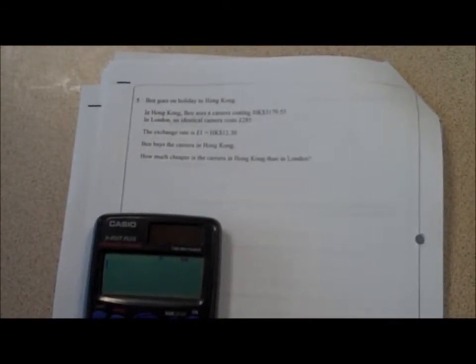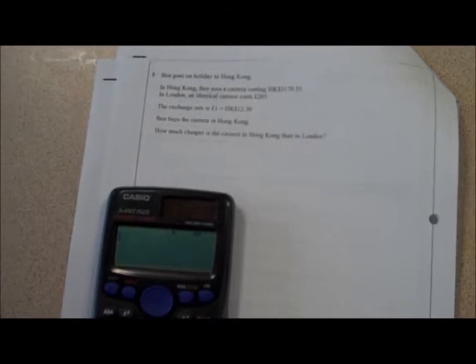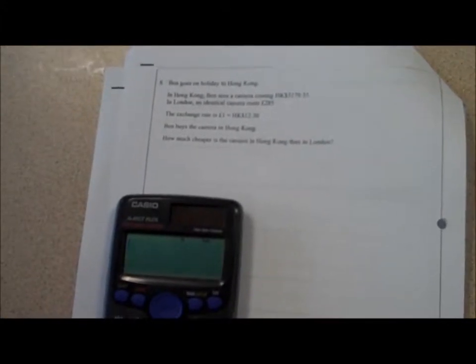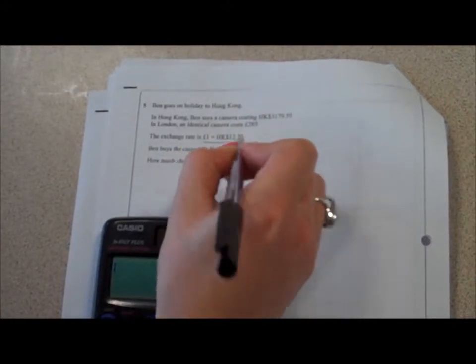Right, this is a classic calculator conversion with money question, and really you just need to not get too bogged down in it. So we're given the cost of the camera in Hong Kong dollars, which is £3,179.55, and then we're also given the cost of the identical camera in London as £285. And then the key piece of information that you need is the fact that £1 is equal to 12.3 Hong Kong dollars.